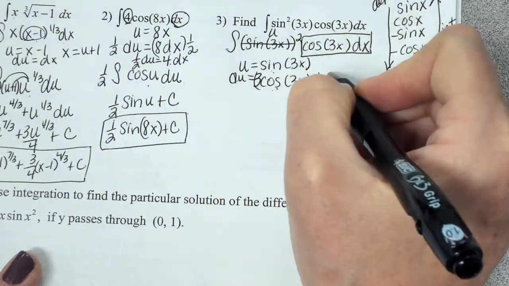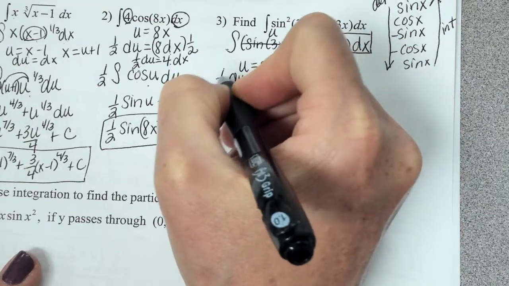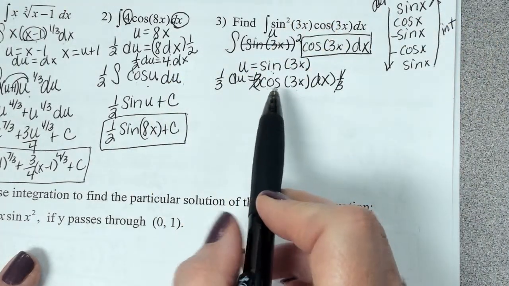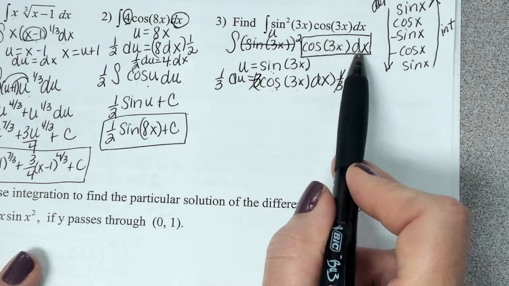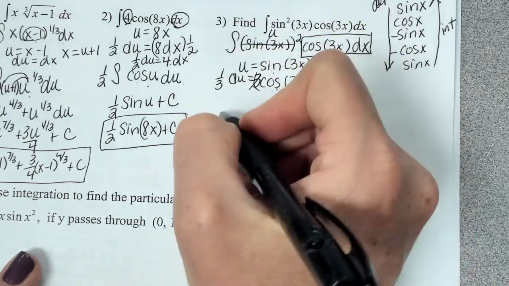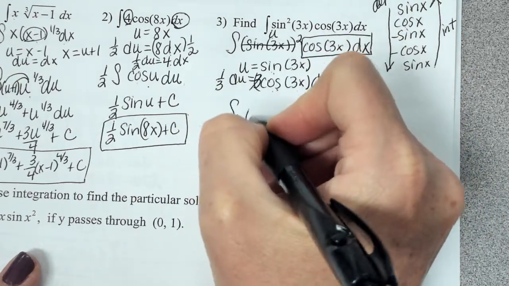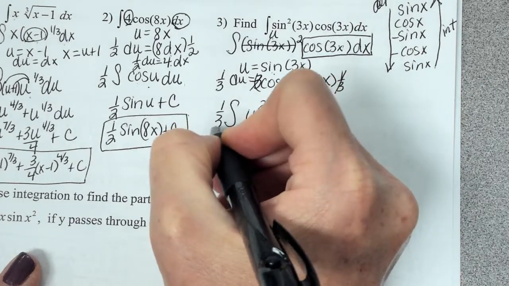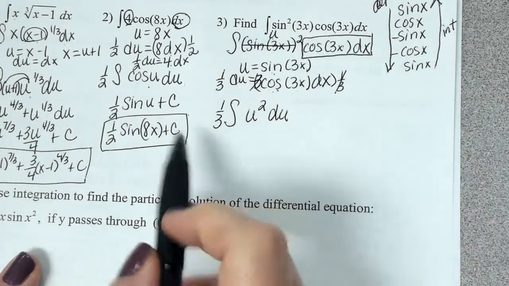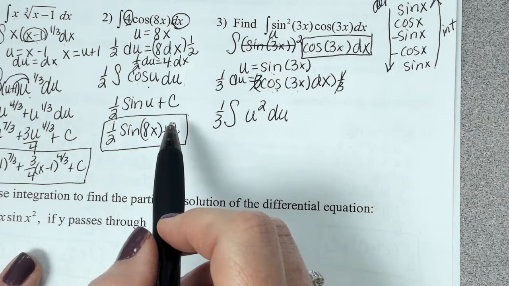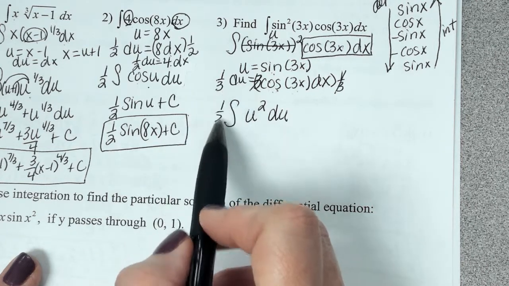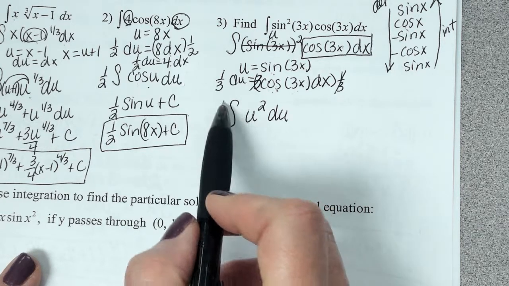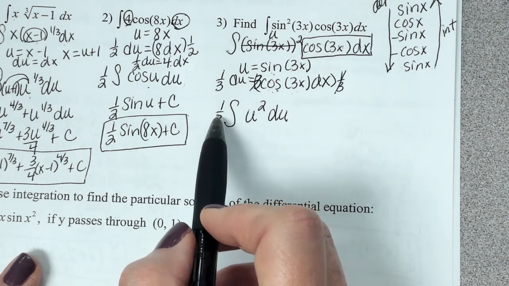How do I get rid of it? 1/3. So I'm going to multiply this side by 1/3, this side by 1/3. Now those cancel. So my cosine of 3x dx that I have in this box, here's my u. It's getting squared. The box is just going to be 1/3 du. I like to put the constant out in front. Some people keep it inside. That's totally fine. I just keep it in front so it's kind of out of the way.